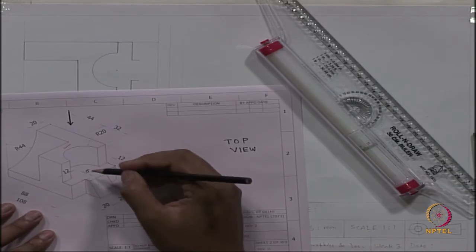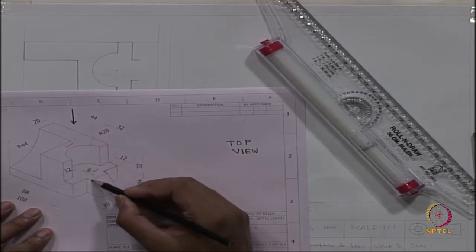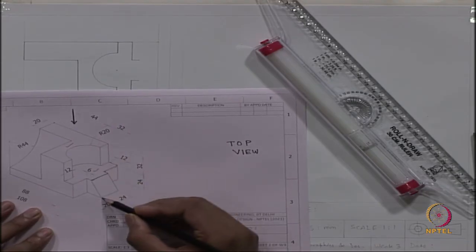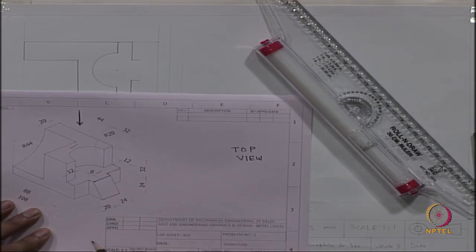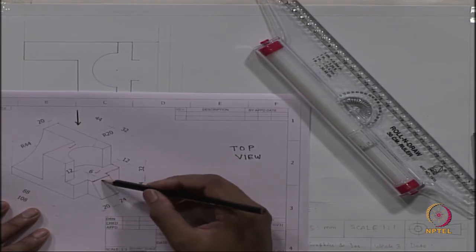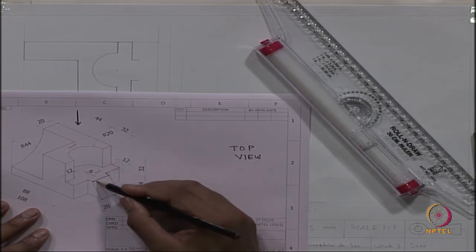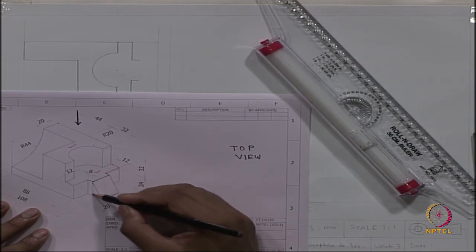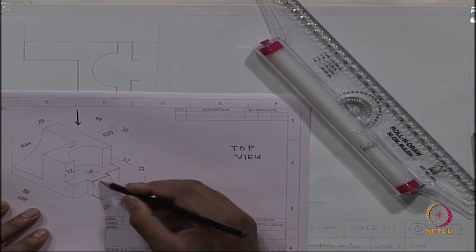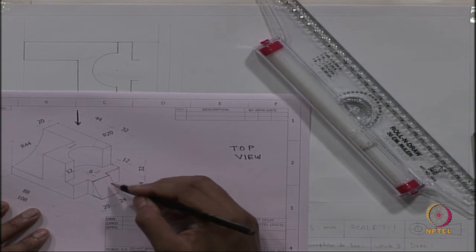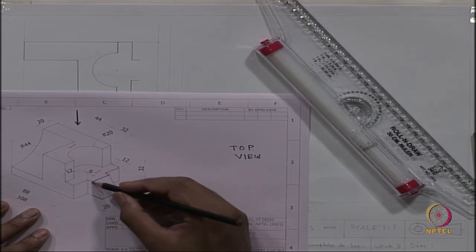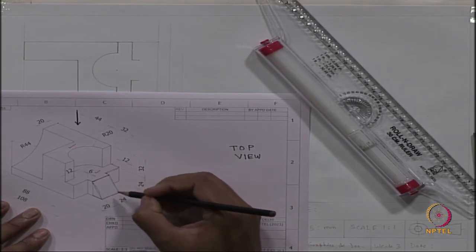If I look from the top, I will look at this edge, I will look at this edge. This slant surface has a different length, but once I look from the top, I will see its projection. The projection will have a shorter length than the actual inclined plane length. So, I will look at this line, I will look at this line and these two extensions that I will draw.